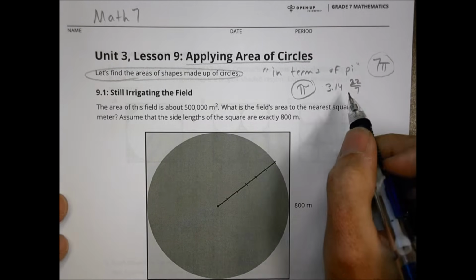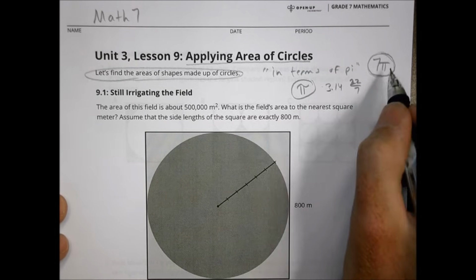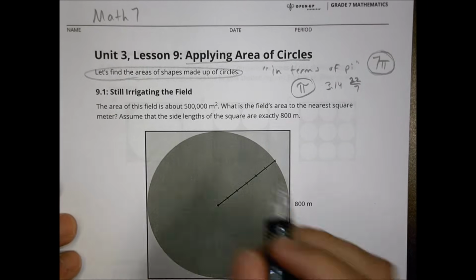So in today's lesson, you will do a couple things where you leave things in what we call terms of pi. It does come up in the homework, and there's not much in the lesson there, so keep that in mind.